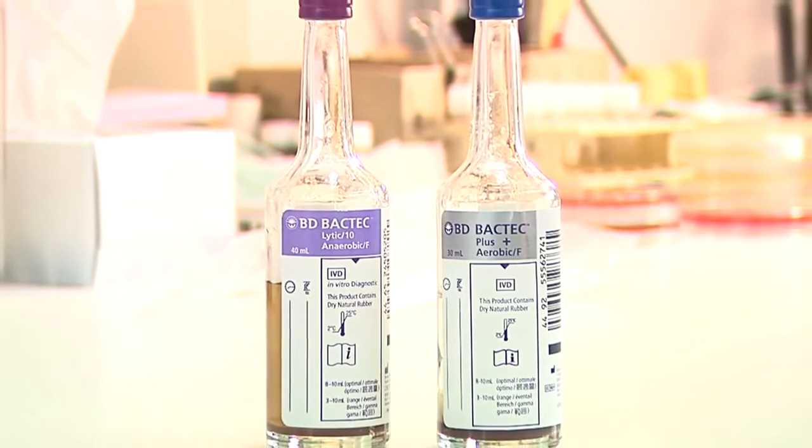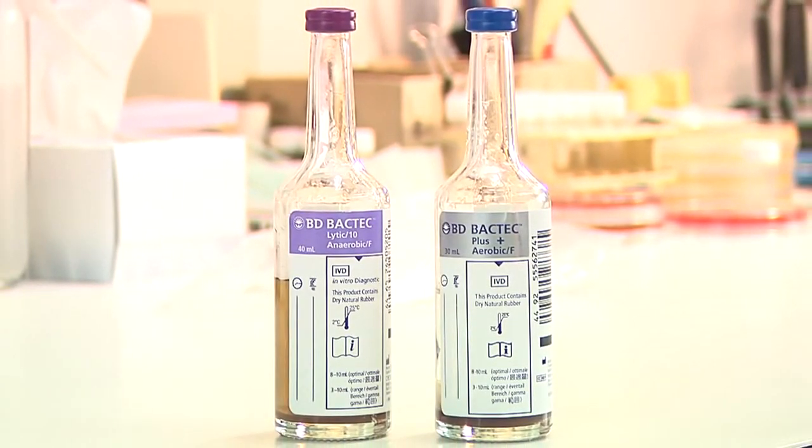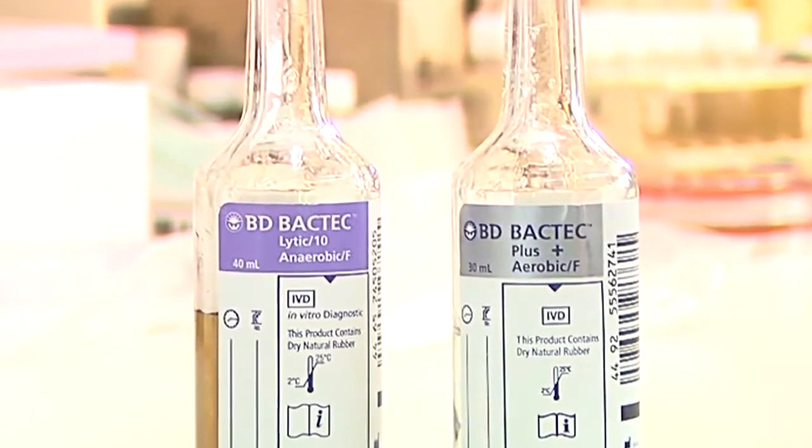These particular bottles are Becton Dickinson Bactec FX bottles. Several media types are available, but the most common ones used are aerobic and anaerobic media bottles. The media contains nutrients and growth factors to support the growth of the organisms. They also contain resin beads to help to neutralize the effects of antibiotics and neutrophils and other potential inhibitors that may be in the blood.